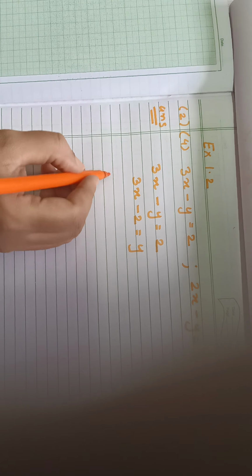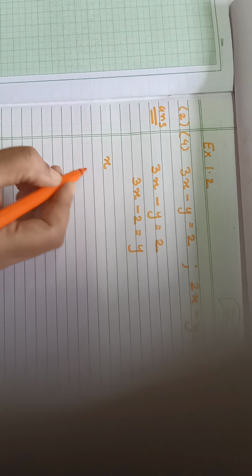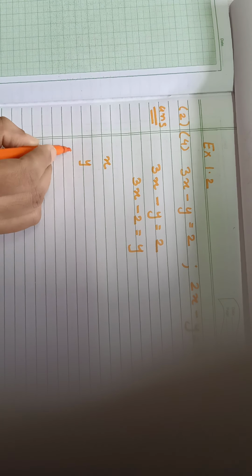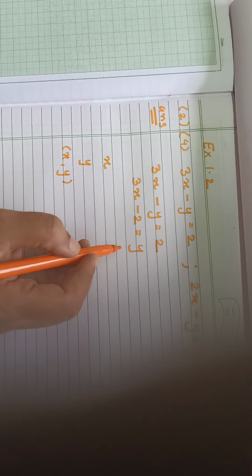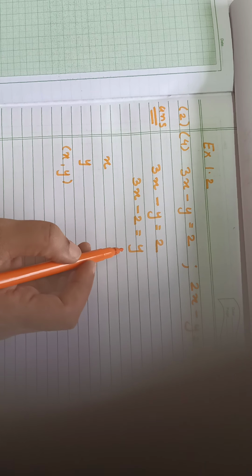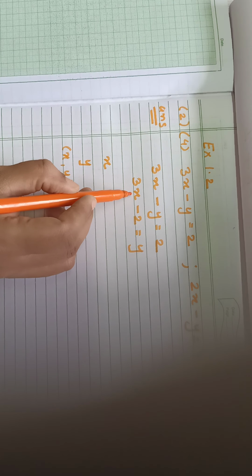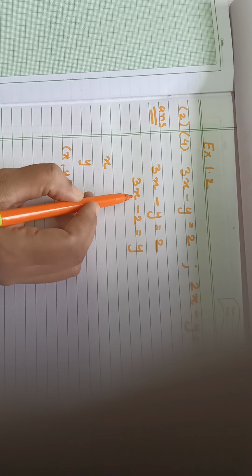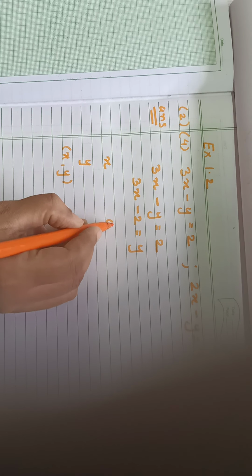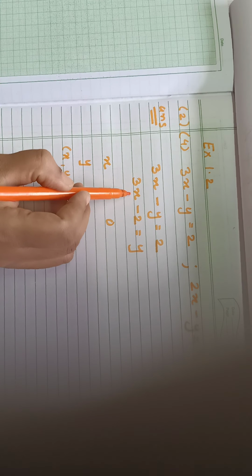Now let's start making the table. First column x, then y, then x comma y, the points. Let's start with changing the values of x. As you change the value of x, you will keep getting the value of y. You can take any values of x, children. First I will choose by taking x as 0.